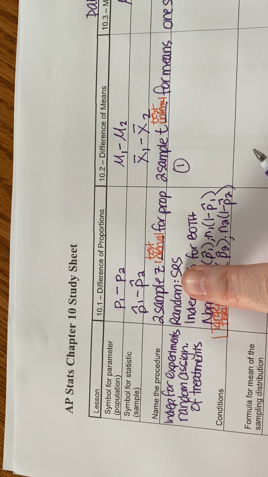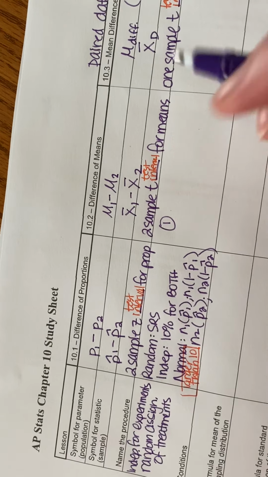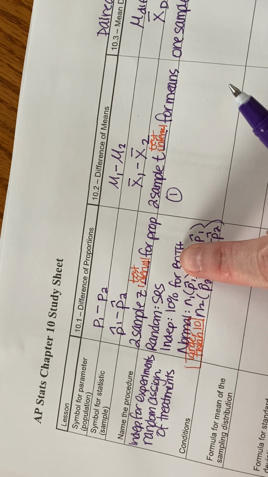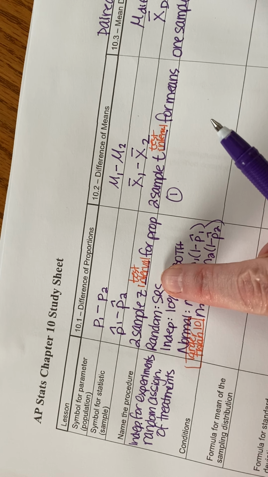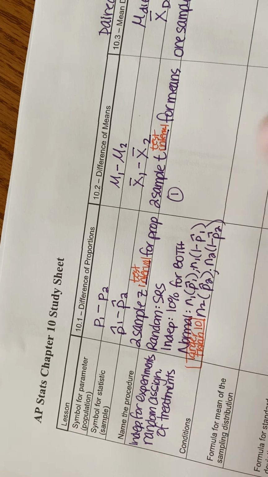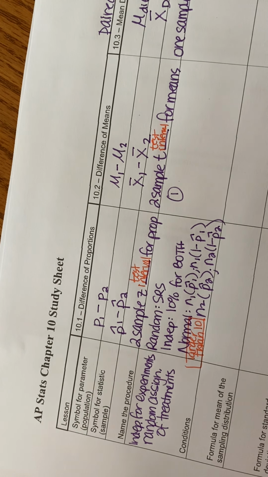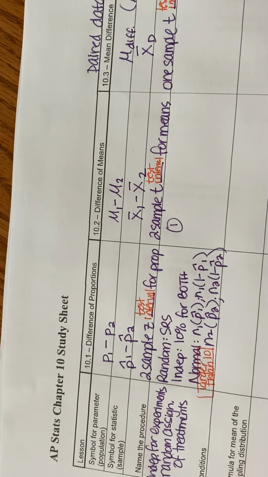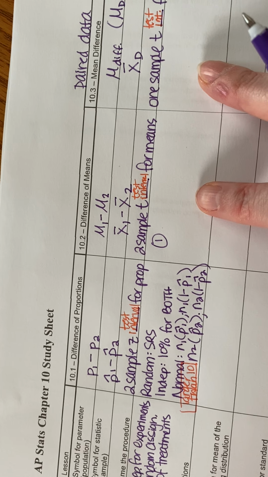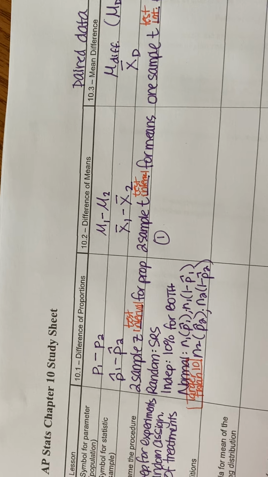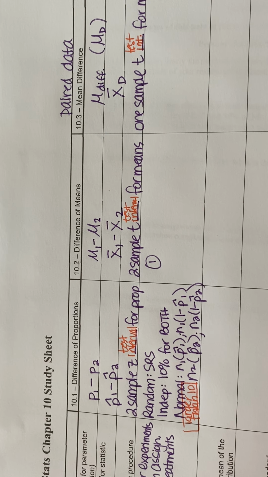So you wouldn't do a simple random sample, and you wouldn't do the 10% condition. So if you have a randomized design, the random condition is met. If you have the random assignment of treatments, the independence condition is met, and you won't have to check the 10% condition. So what I'm going to do in these two boxes is write down what the normal condition is, because that's the only one that's different from proportions.